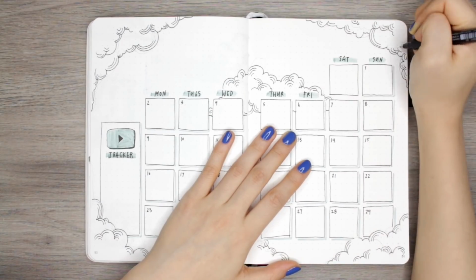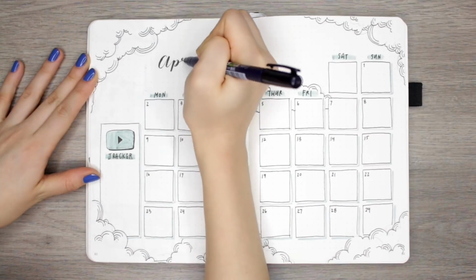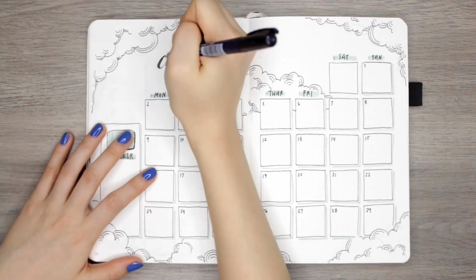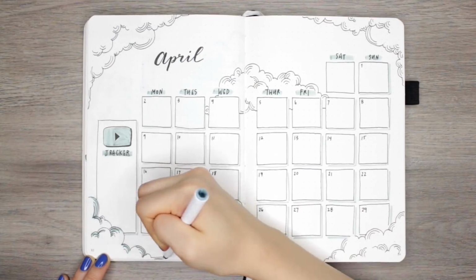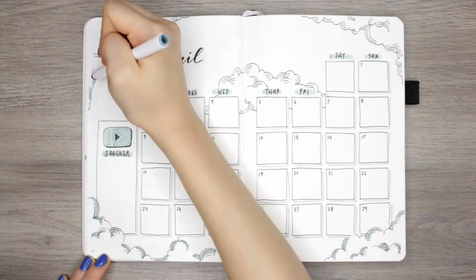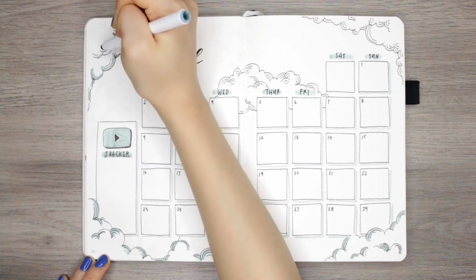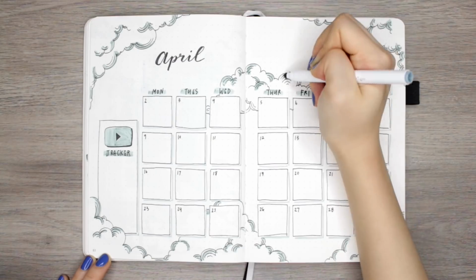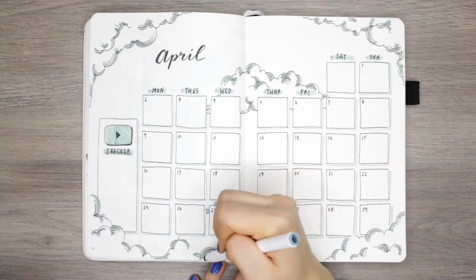I finished off my monthly spread by writing out April with my Tombow Fudenosuke hard-tipped brush pen. This month, I went for more of an elegant look with my cursive hand lettering. For the past couple of months, I've been going with a more quirky, cute vibe, but I thought with the clouds, I wanted something a bit more elegant, so it's more slanted and more spaced out.